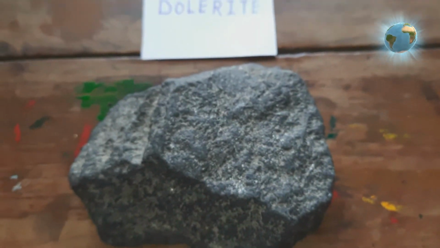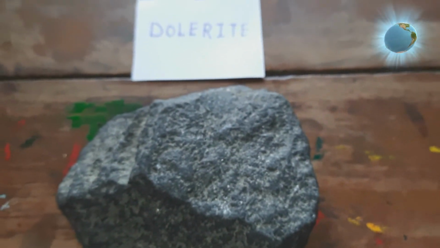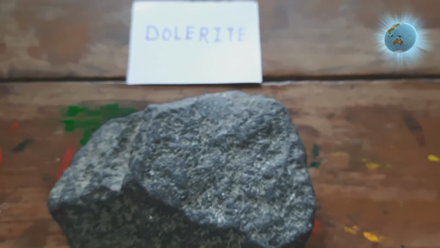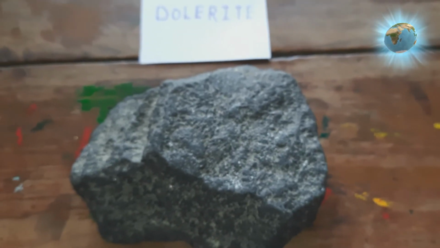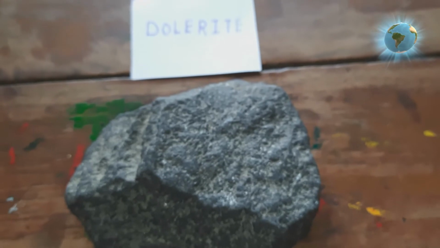Dolerite is also holocrystalline material, but only at the margins of the sill and dike, as cooling is very fast. So a dolerite dike or dolerite sill shows chilled borders, that is borders with glassy material.